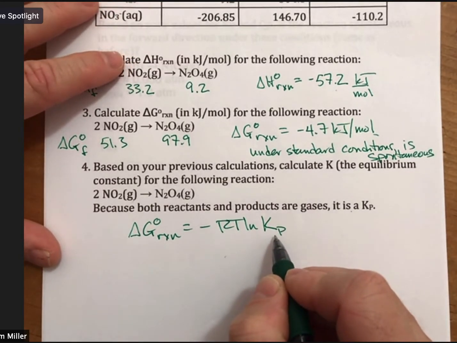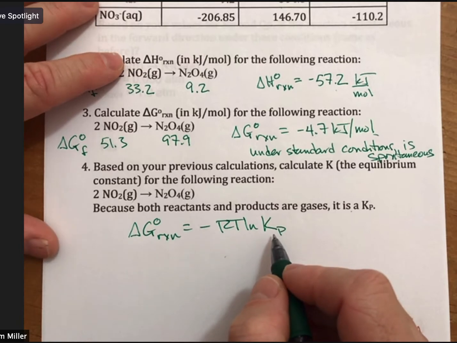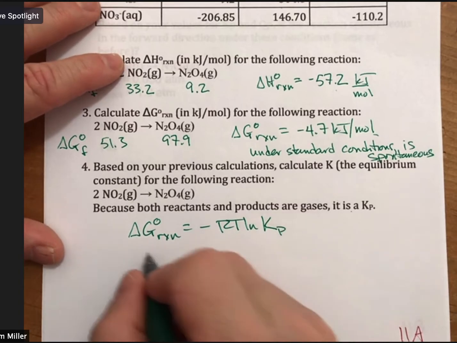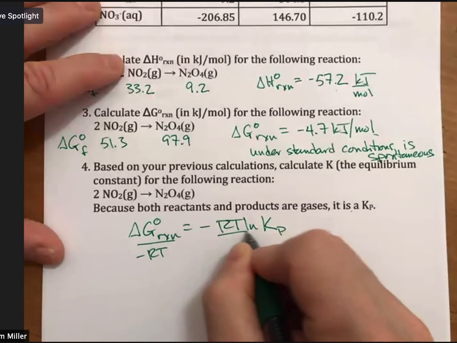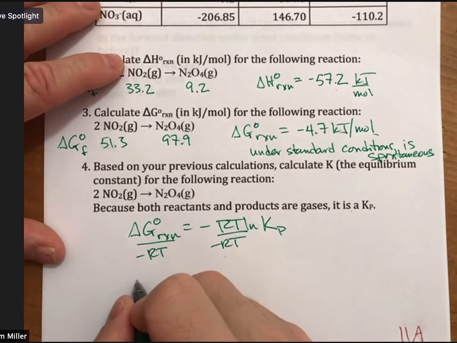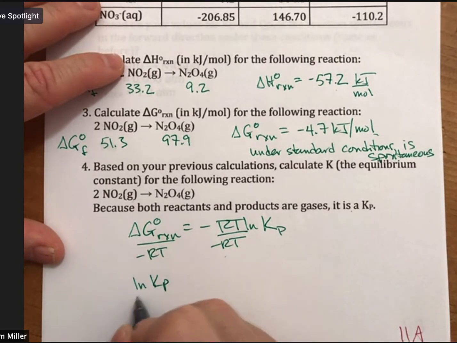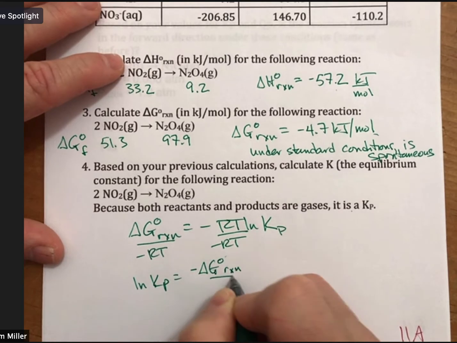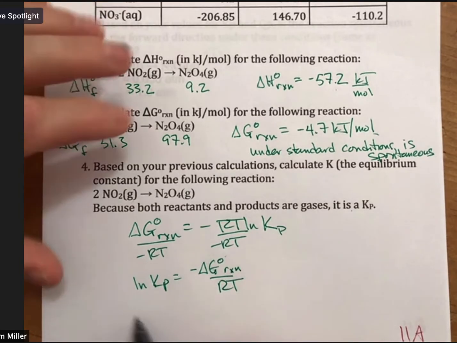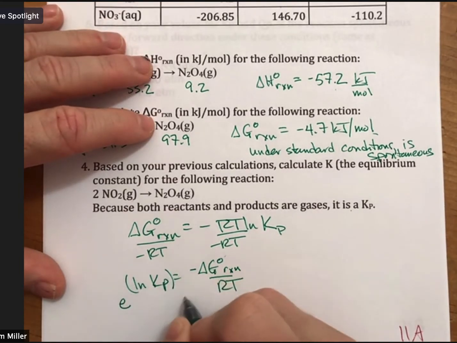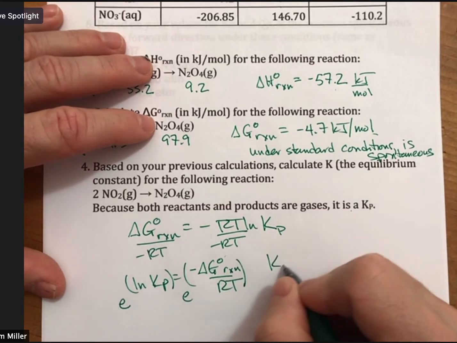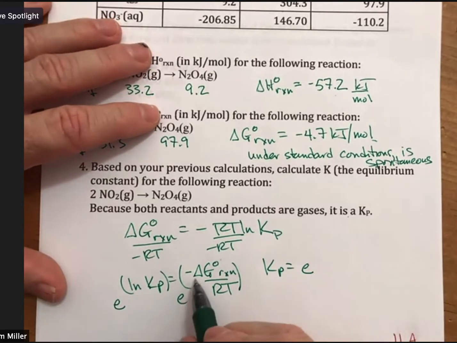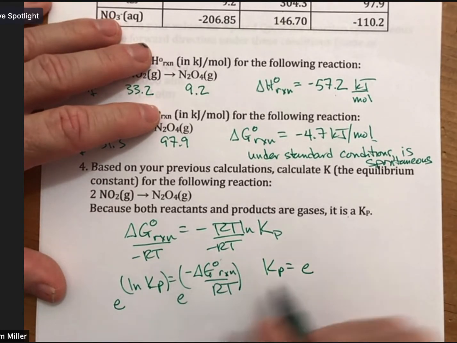Now, you've been asked for K, Kp in this case. So I'm going to rearrange this equation to solve for Kp. I'm going to divide both sides by minus RT and move my ln of Kp over to the left. And then I will exponentiate both sides. And Kp equals E to the minus delta G reaction over RT.